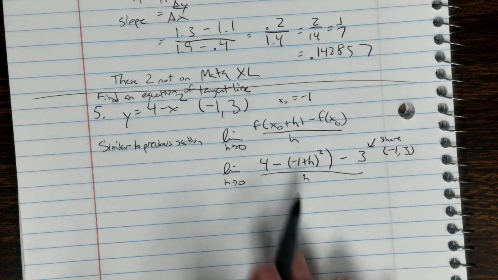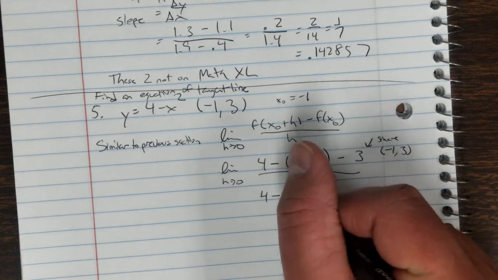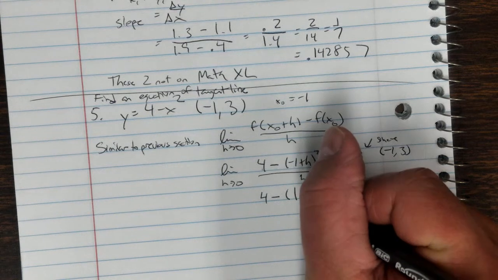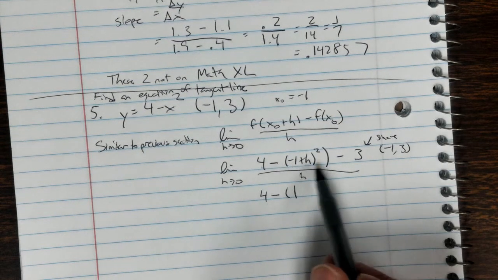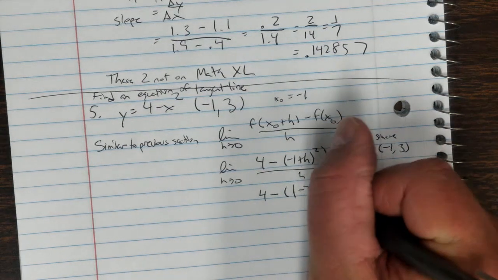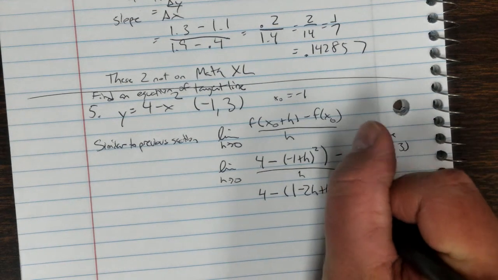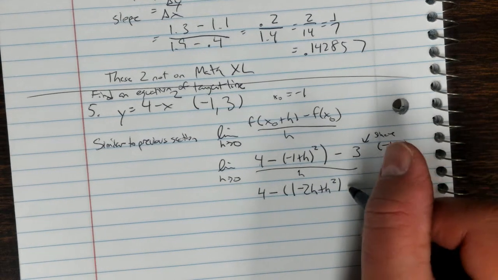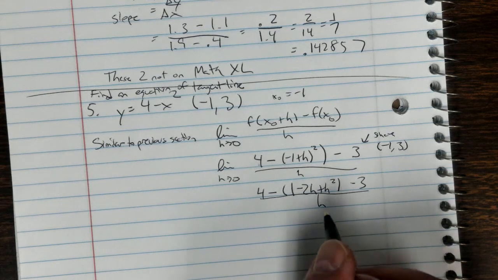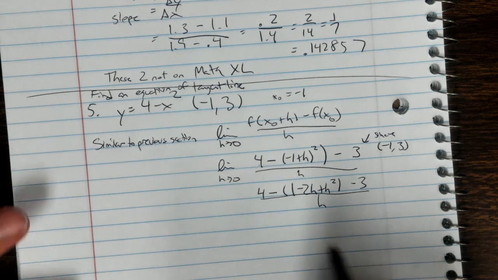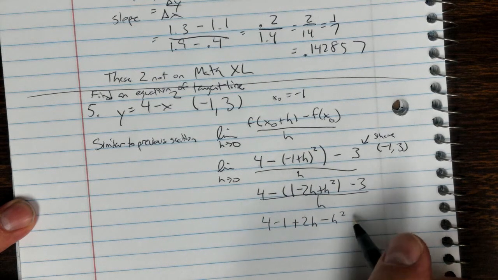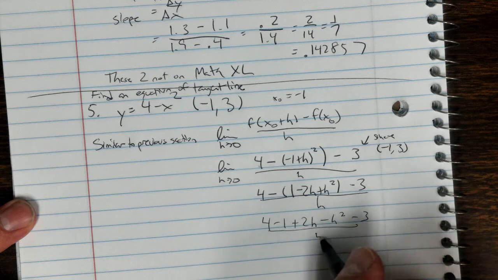Okay, the next part is you're going to say 4 minus, expand this, negative 1 squared is 1, and then if you have a negative h and another negative h from the outsides and insides, that turns into negative 2h, and then plus h squared. So you're going to have that and then minus 3 all over h. So then you need to distribute negative 1, so you go 4 minus 1 plus 2h minus h squared, and then minus 3 all over h.